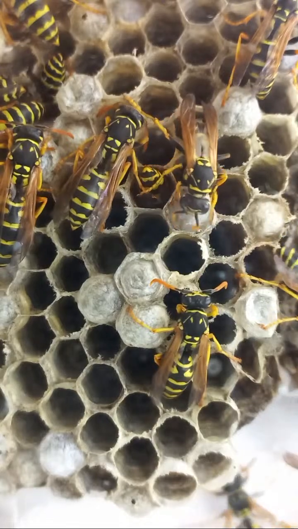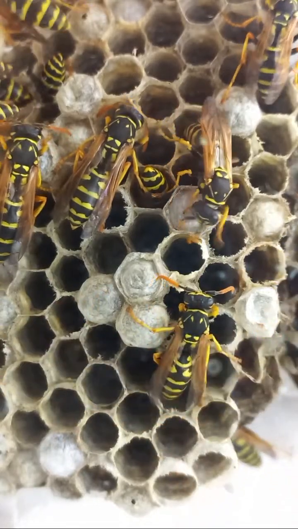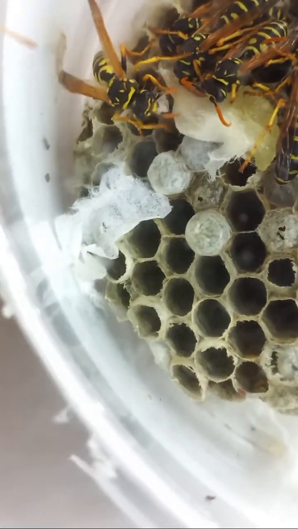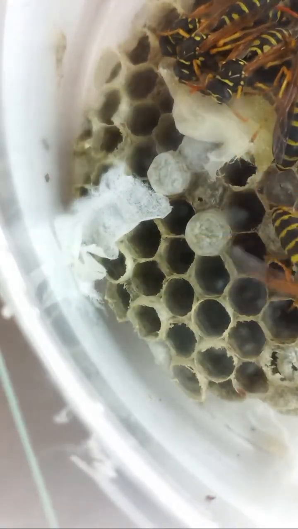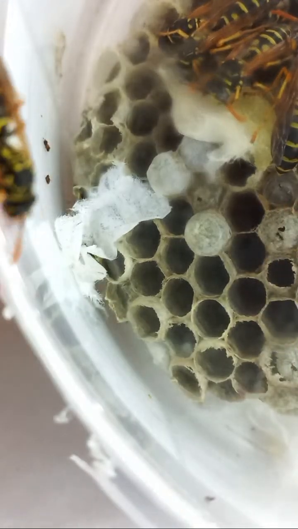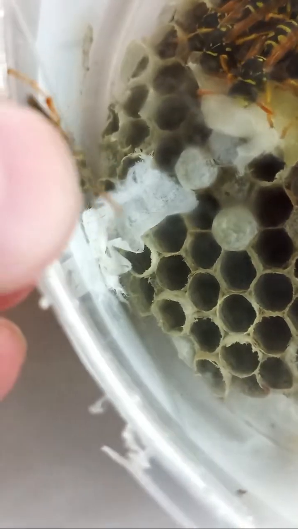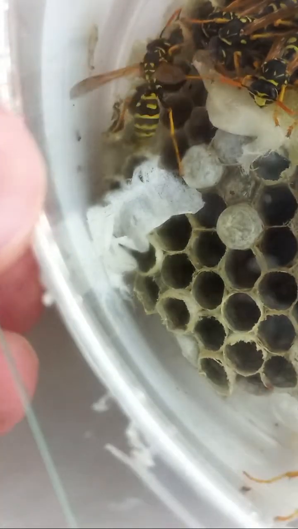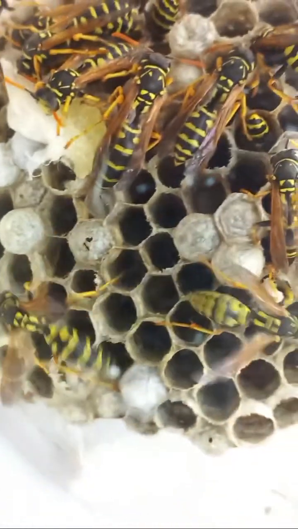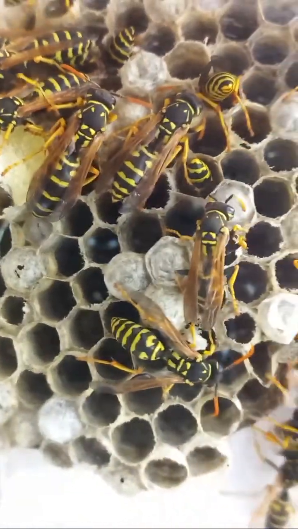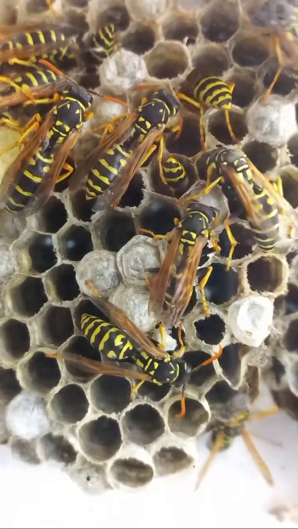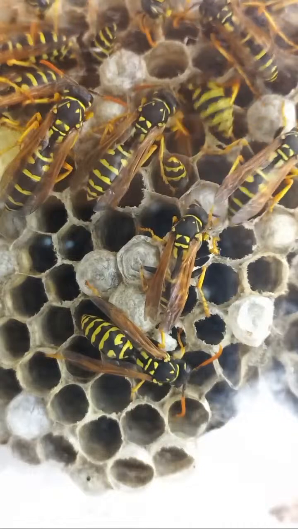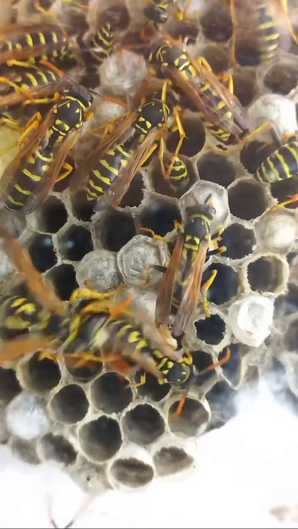I forgot one wasp and I'm putting it back. Second one escaped, sitting somewhere.